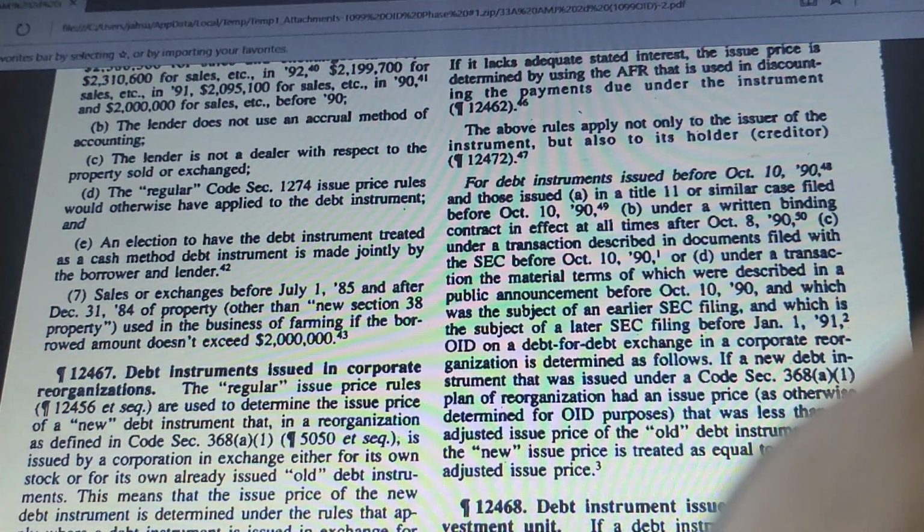OID on a debt-for-debt exchange in a corporate reorganization is determined as follows. If a new debt instrument that was issued under a Code Section 368(a)(1) plan of reorganization had an issue price, as otherwise determined for OID purposes, that was less than the adjusted issue price of the old debt instrument, then the new issue price is treated as equal to that old adjusted issue price.